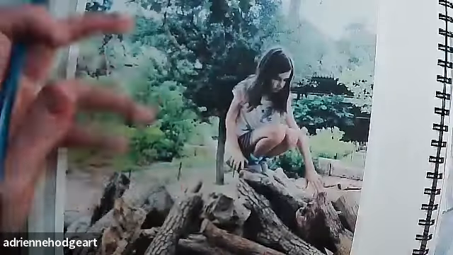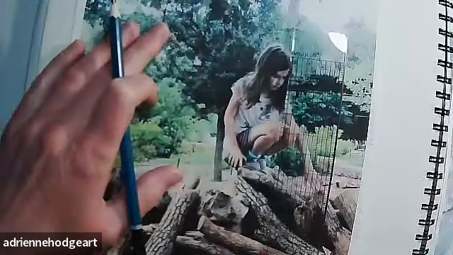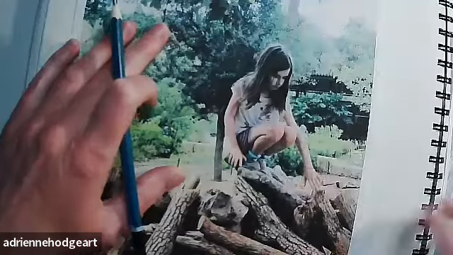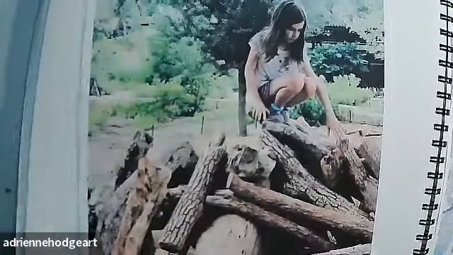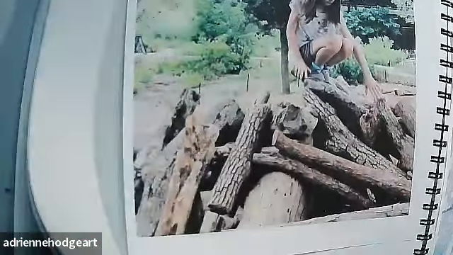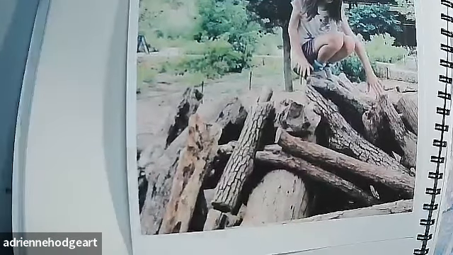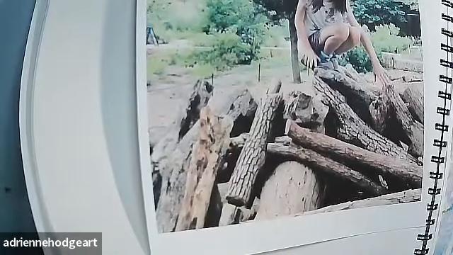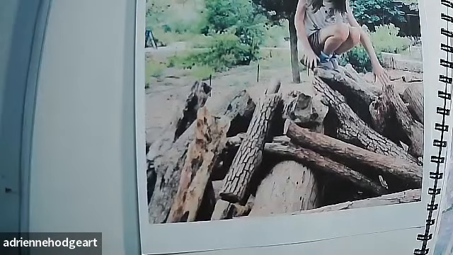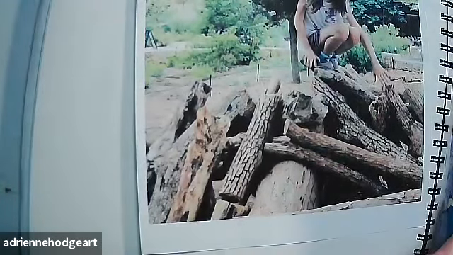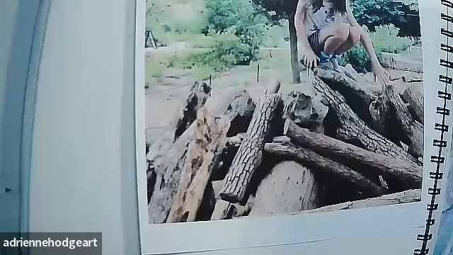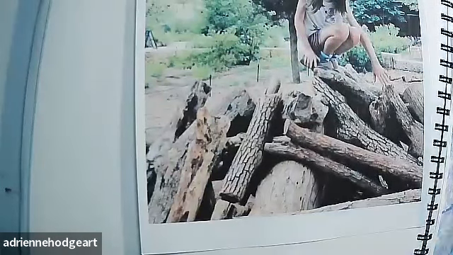Just kidding. You should have a ruler. It's not optional. Grab your ruler, or if you don't have a ruler, here's a trick, because numerical measurements don't matter so much here.